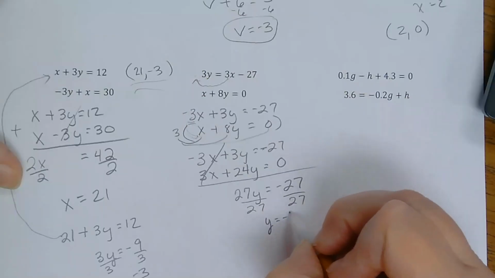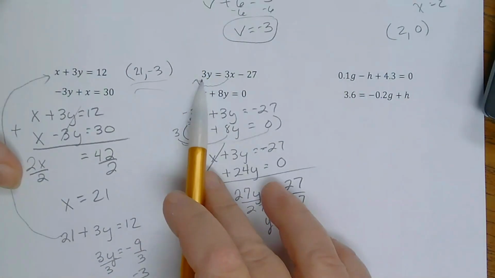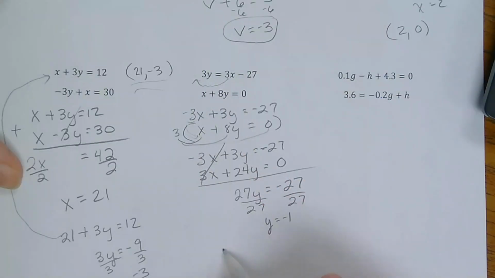So y equals negative 1. Then I'm going to go back and substitute. I can either substitute in the top equation or the bottom equation. I'm going to choose the bottom equation. x plus 8 times negative 1 equals 0. So x minus 8 equals 0. So x equals 8.